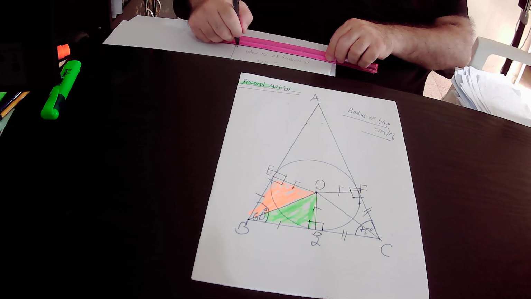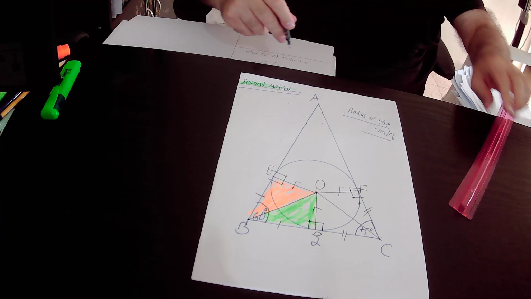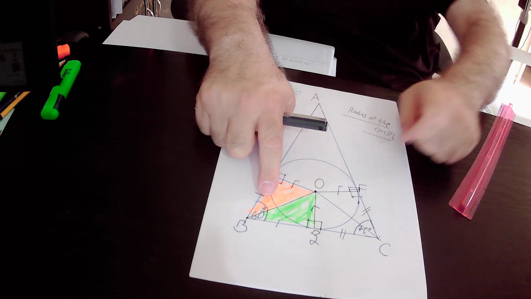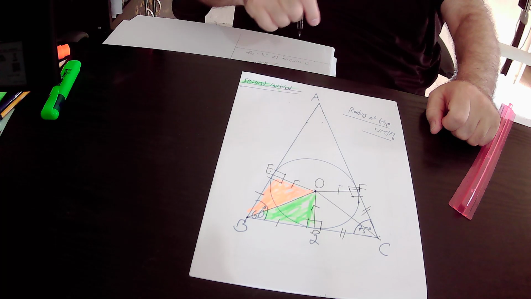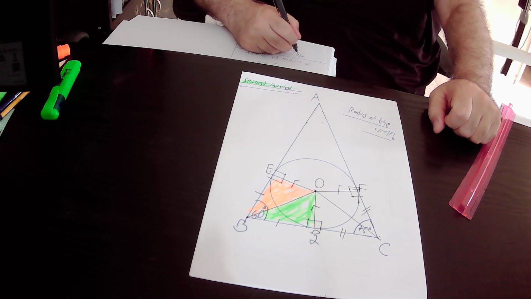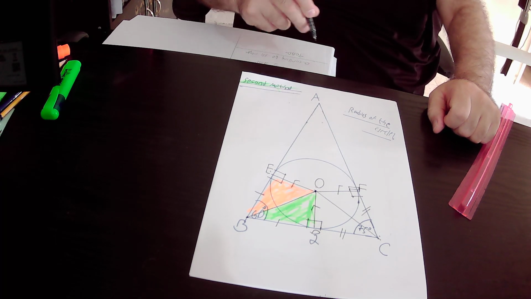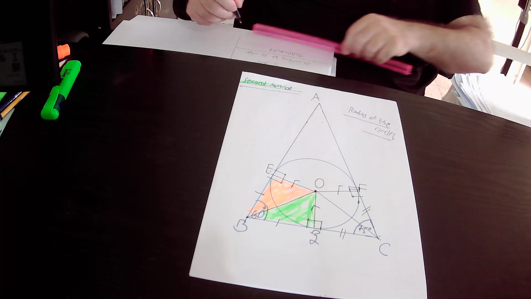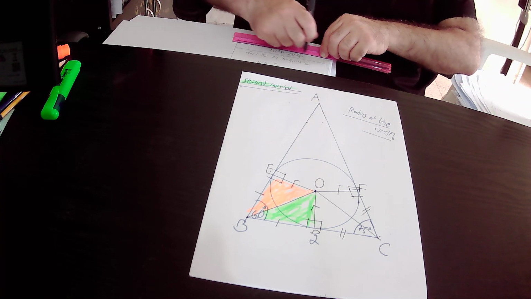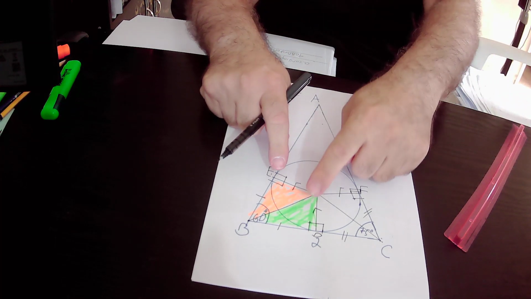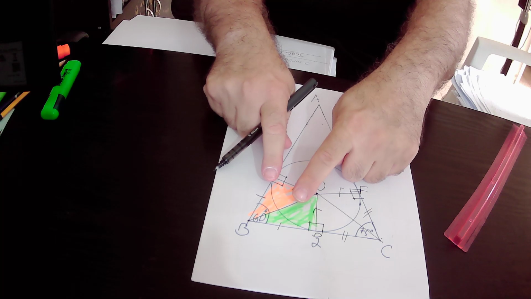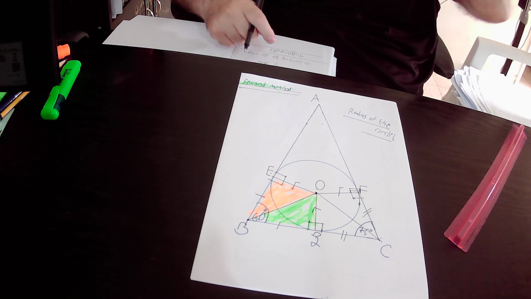And from the fact that those two triangles can go into each other, we will derive that those two angles are equal to each other. That is to say, angle OBD in the green triangle is equal to angle OBE in the orange triangle according to the rule that corresponding angles in congruent triangles are equal to each other. Those two triangles can go into each other, therefore the two corresponding angles must also be equal to each other.